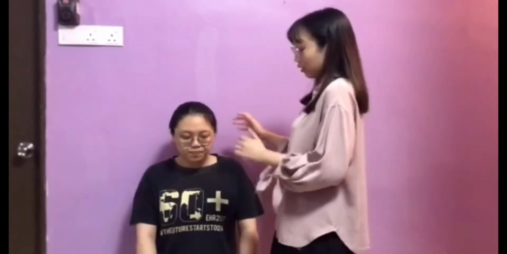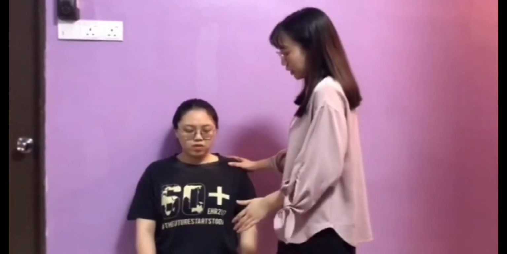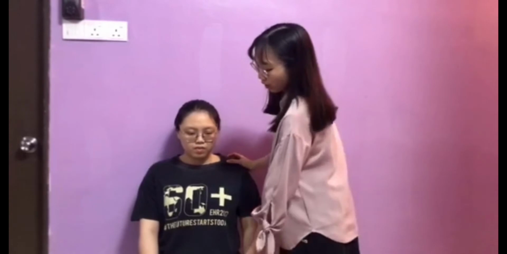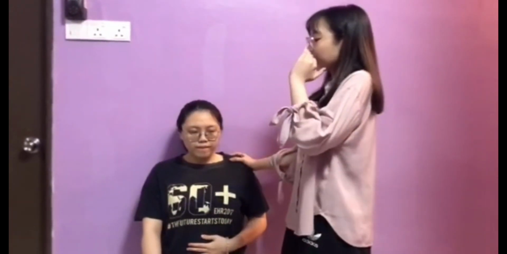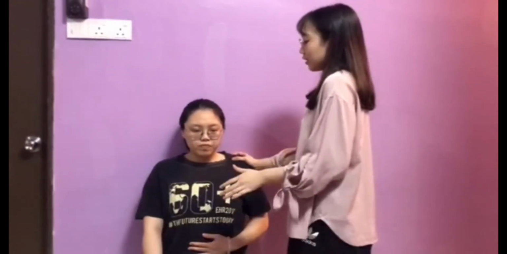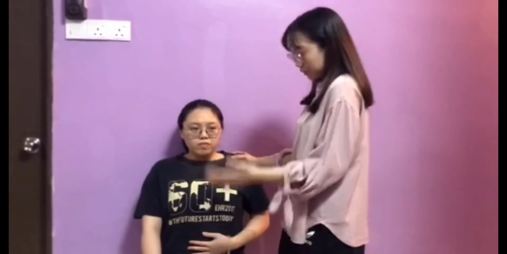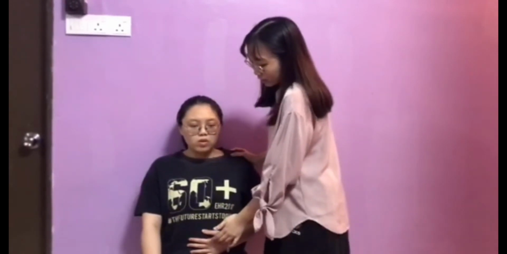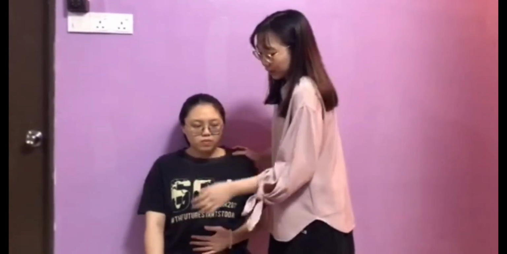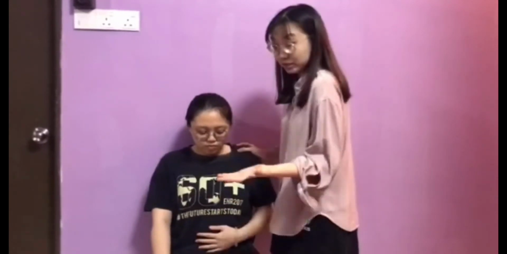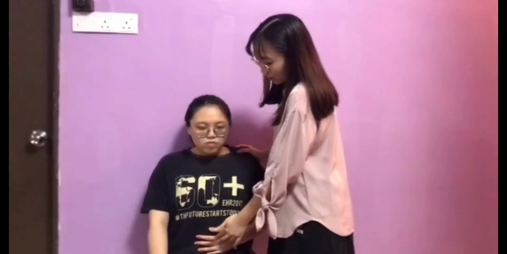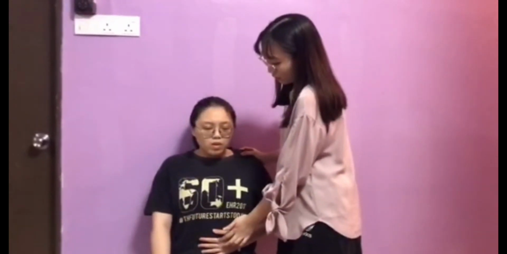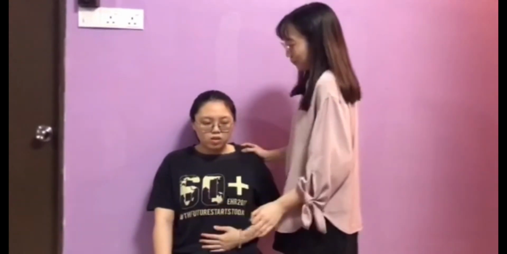First, I will position the patient in a very relaxed and comfortable position, which is the sitting position. I will ask the patient to put their hand over the abdomen, breathe in through the nose and breathe out through the mouth. In between, I will observe the patient's hand. When the patient breathes in, the abdomen must rise, and when breathing out, the hand must move inwards. Breathe in, breathe out, and repeat 3 times.